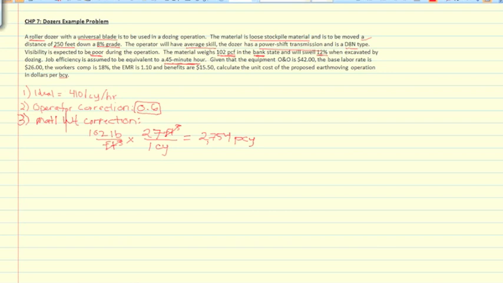Going back up, it says in the bank state, so write yourself a little note that that's bank. Our machines don't push bank. Our dozers, when they push, they're going to push loose. So we're going to convert this to loose.